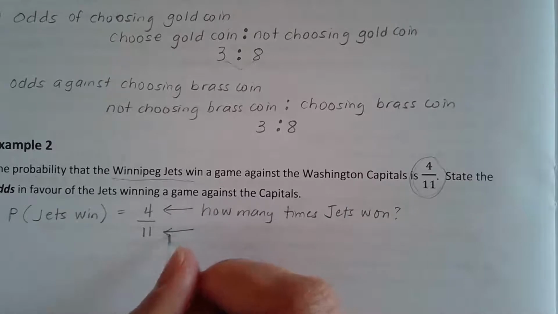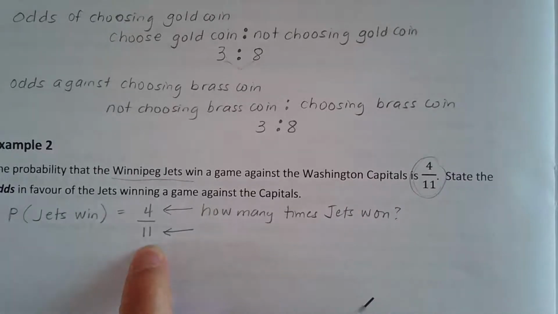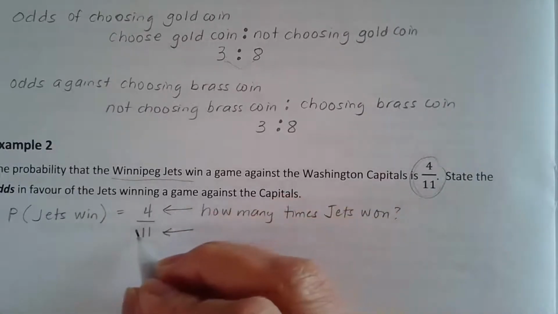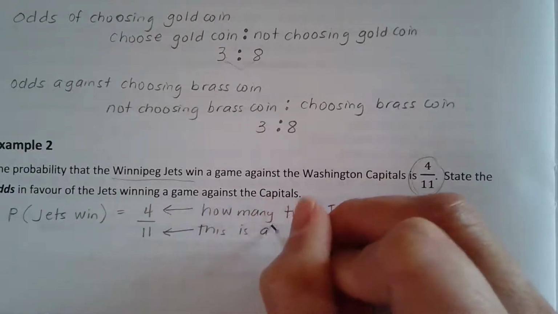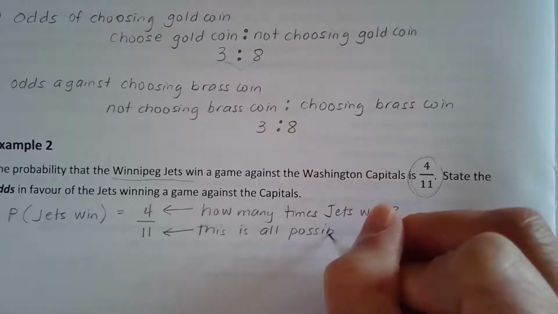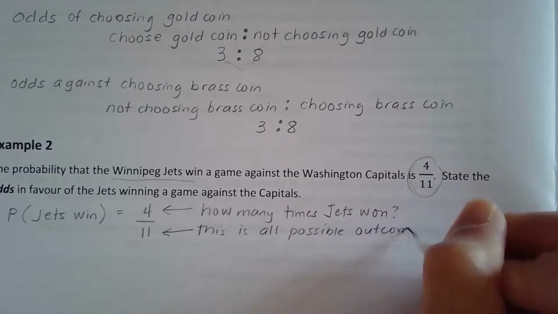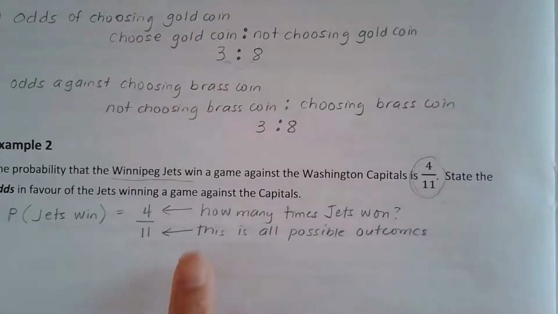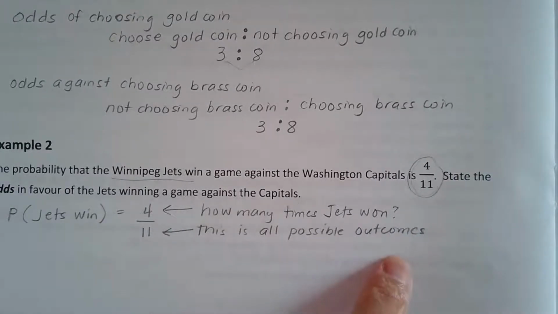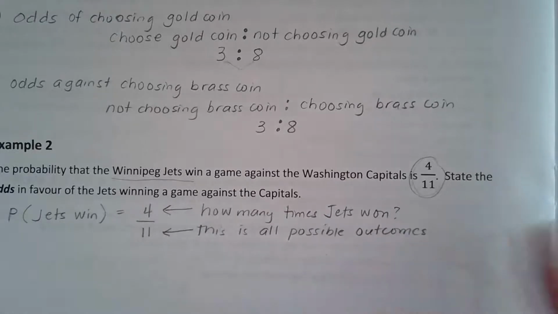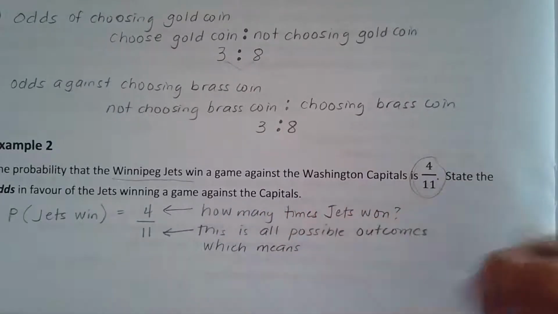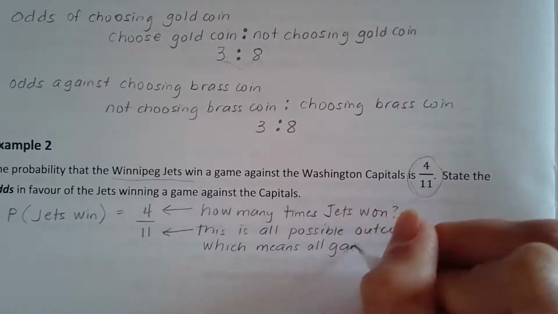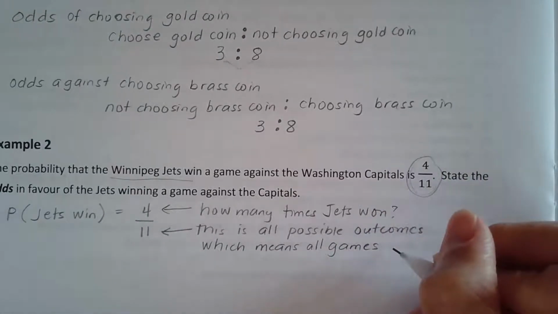Now, what about this one here? In terms of probability, these are all possible outcomes. It means all of the games, including winning and losing, which means all games played.